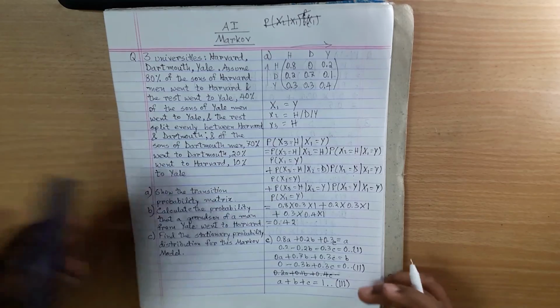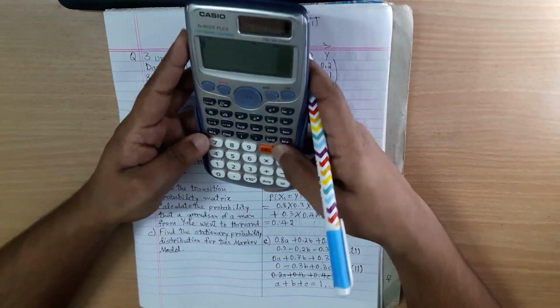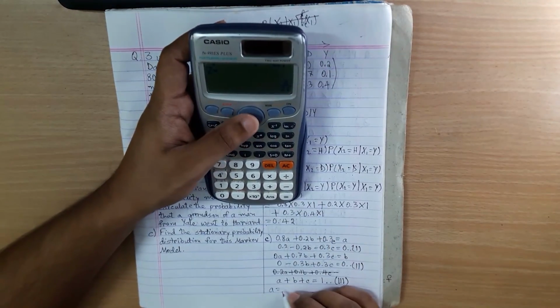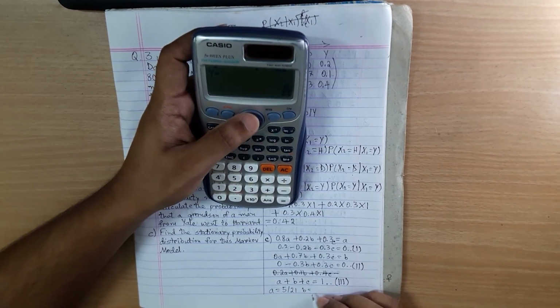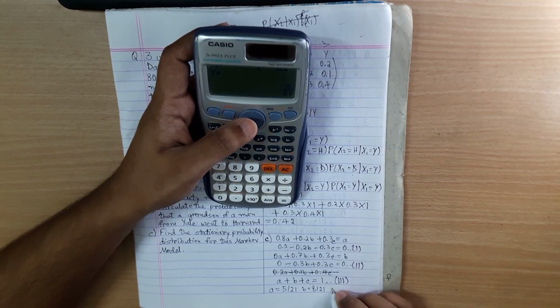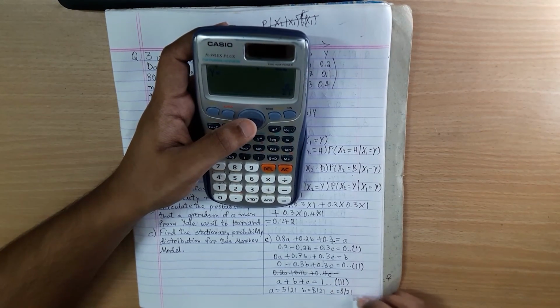Now you just simply put the values in the calculator. These are the answers. So A equals 5 by 21, B equals 8 by 21, and C equals 8 by 21. So this is basically how you do it.